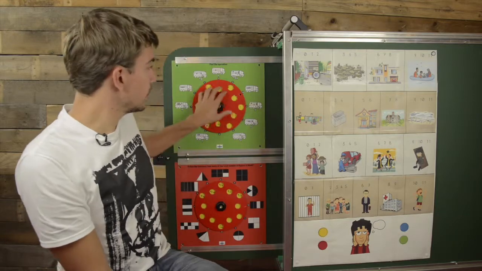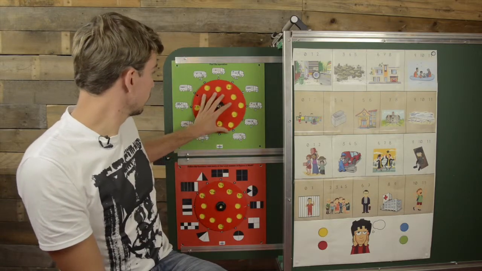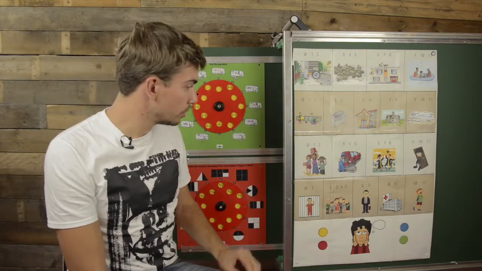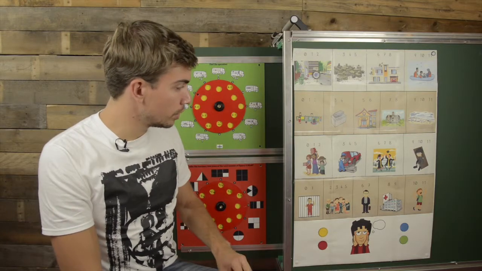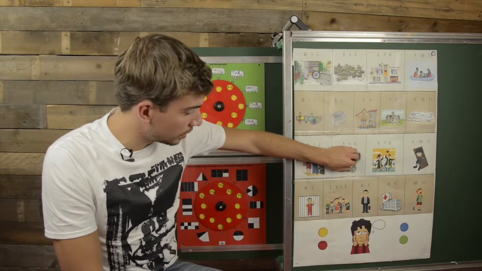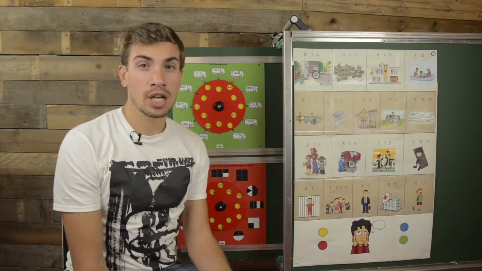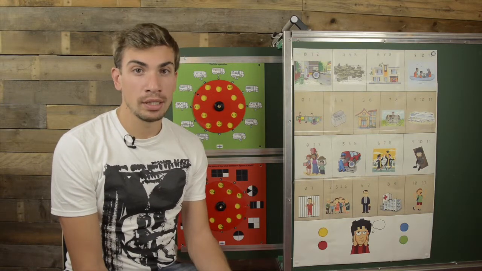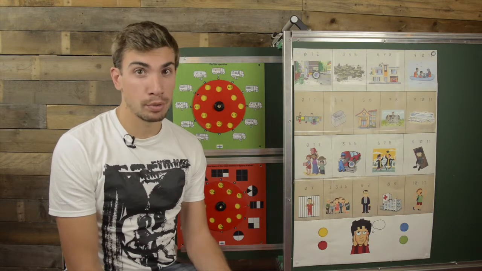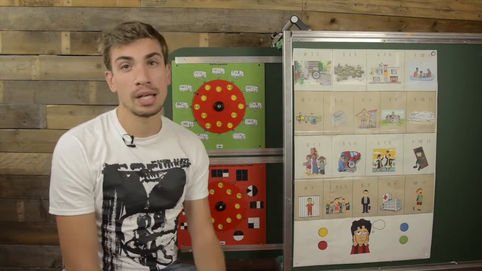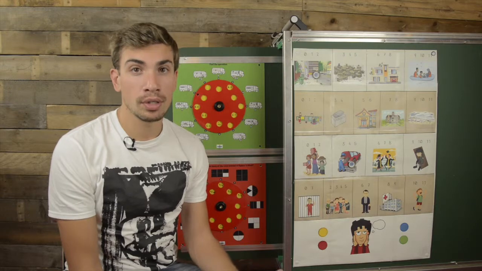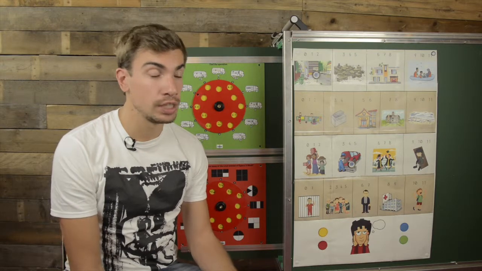You move on to the next level. Once again, you spin the disc. It ends on 3, for example. You find 3 over here. And you see a mechanic who's doing his job. So the child needs to come up with a story how he or she found a profession or a job. Can be a mechanic as indicated in the drawing, or you can find another profession what he or she would like to do.